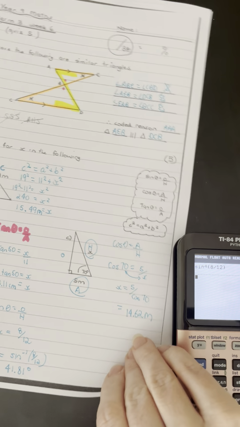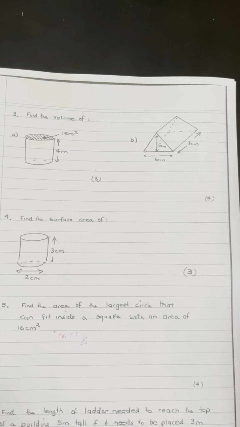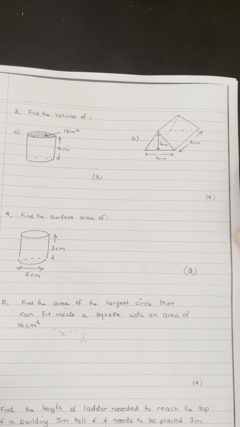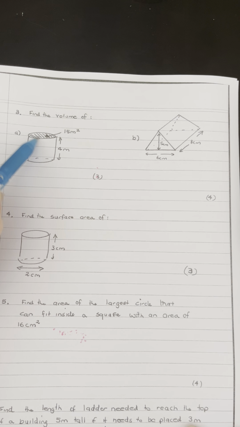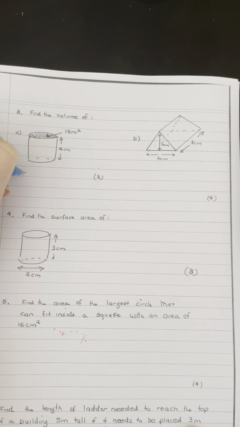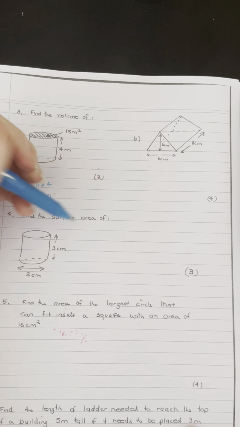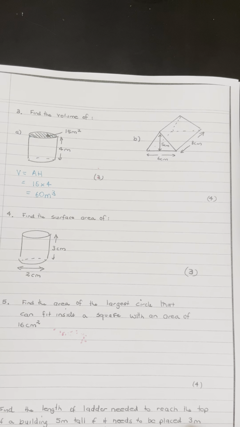Okay, turning to the next page. We have some volume questions to start with. Now, in the first one, we're given the area of that circle there. So we're just using our volume equals area of base times height. So we're going to do 15 times 4, which is going to give us 60 meters squared. Oh, not 60 meters squared because we're in volume. So it's going to be 60 meters cubed.